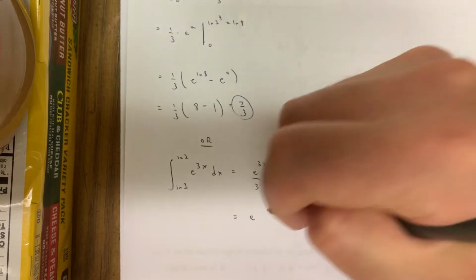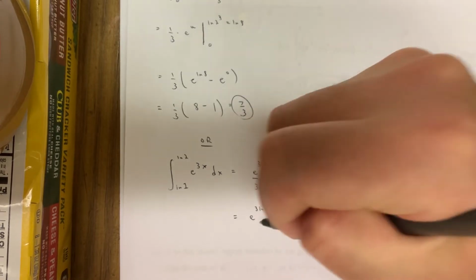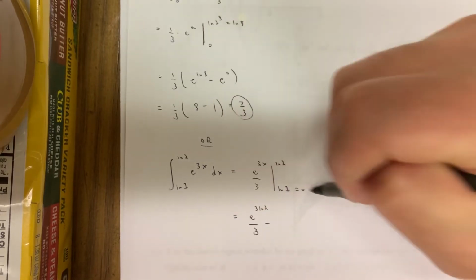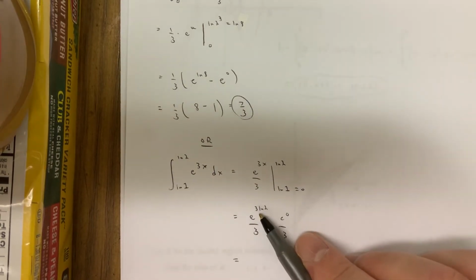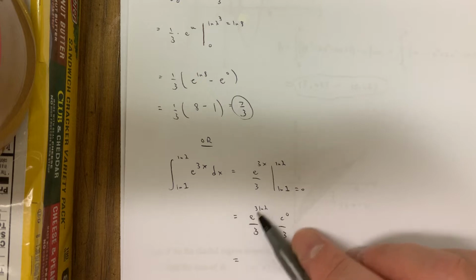If you take out that x and replace it with an ln 2, we get e to the 3 ln 2 over 3, minus, we know this is 0, right? e to the 0 over 3. So here you actually have to have the wherewithal to be like, hey, I want to get that e and that ln together and have them cancel out.